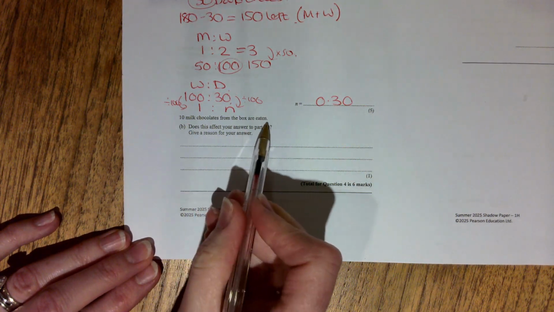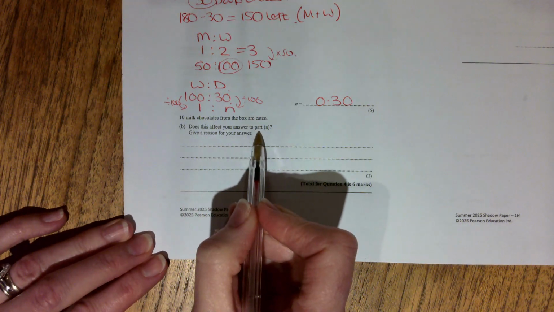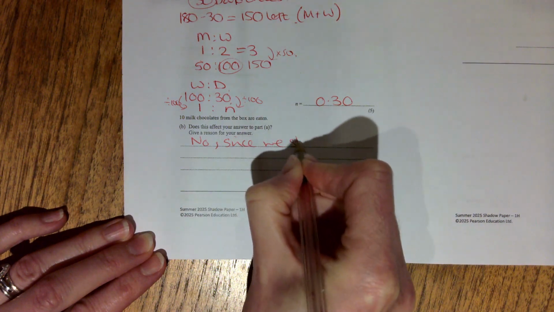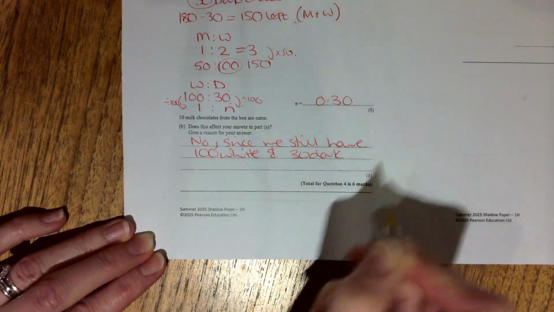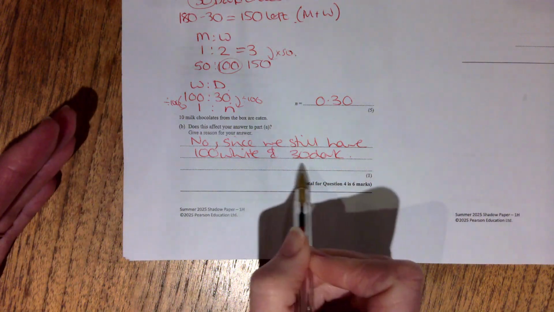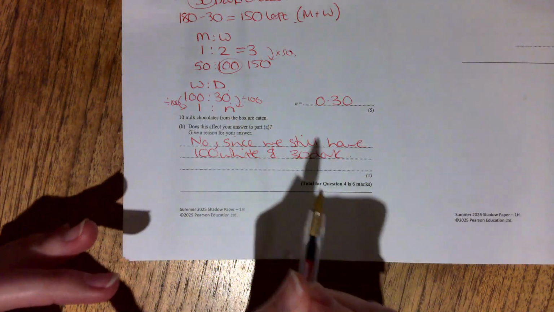10 milk chocolates from the box are eaten. Does this affect your answer to part 8? Well, if I've eaten 10 milk chocolates, then no, since we still have 100 white and 30 dark, i.e. they have not changed. So the number of white and dark have not changed.